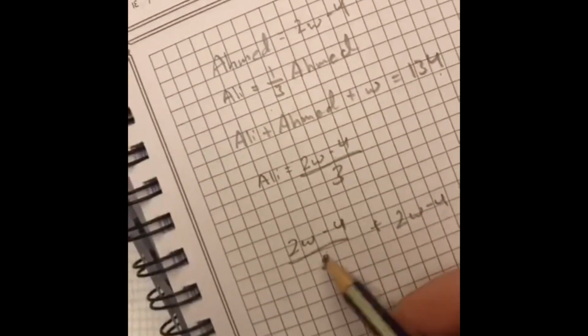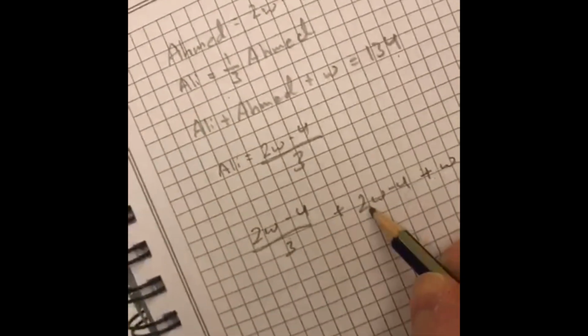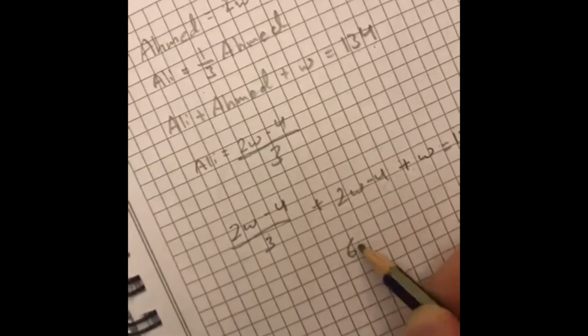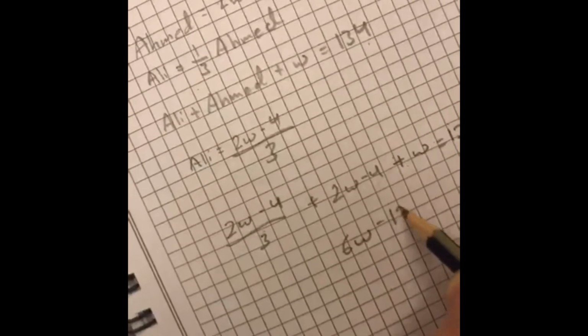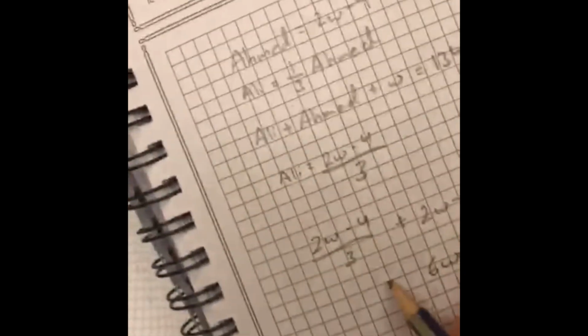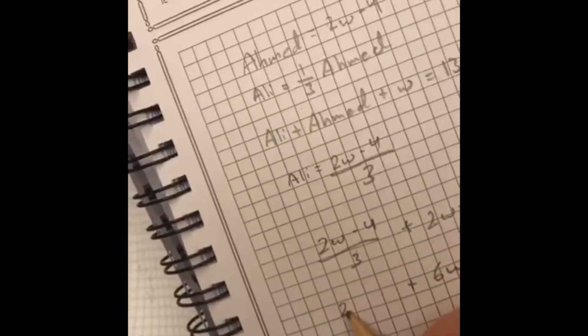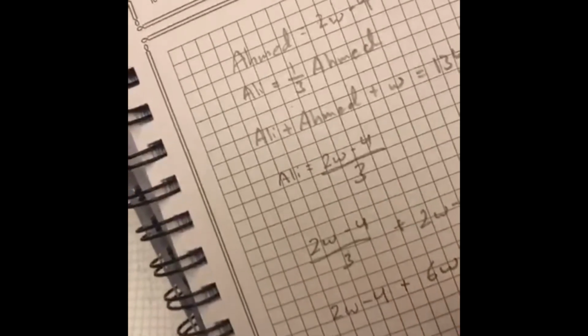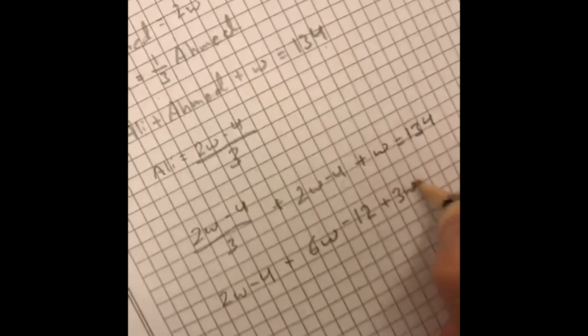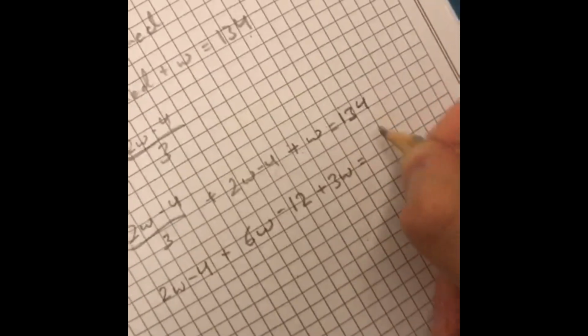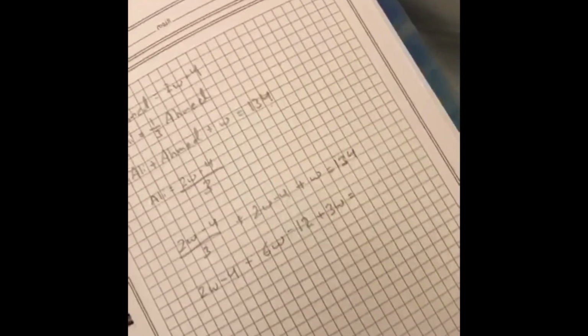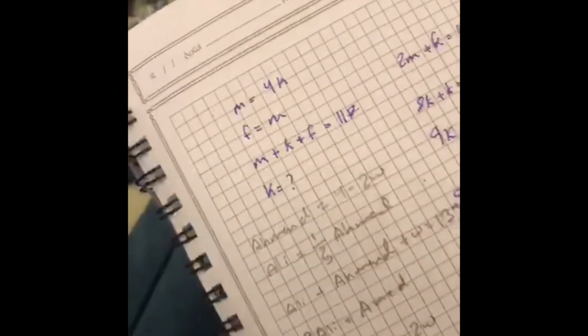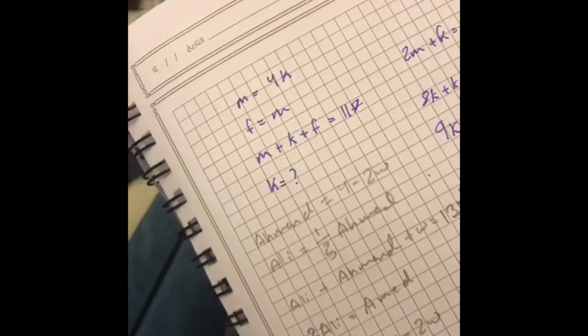Now we multiply by 3 for the whole thing. It's 6w minus 12, and this just removes the 3 from here, minus 4, and you multiply this w by 3, w, which equals, when we multiply this by 3, we get 402, I think, right? Yeah, we get 402.